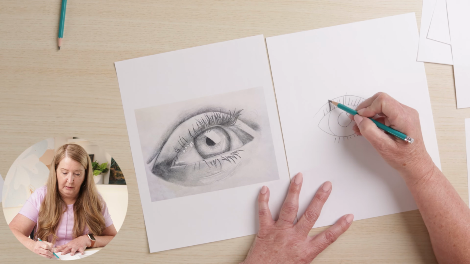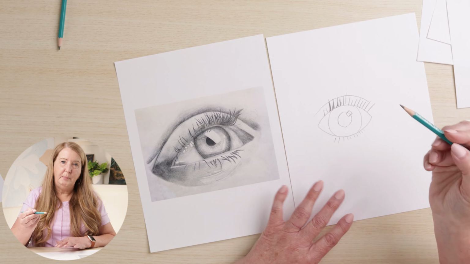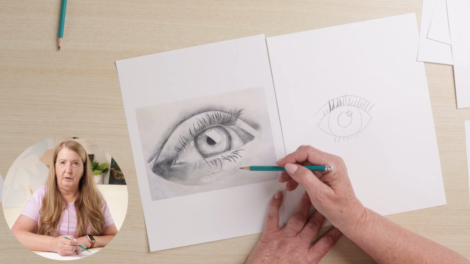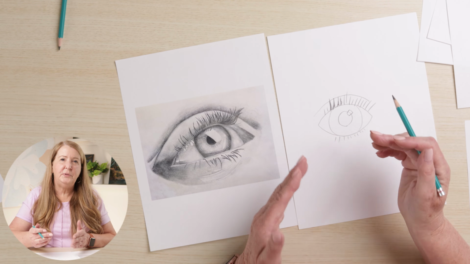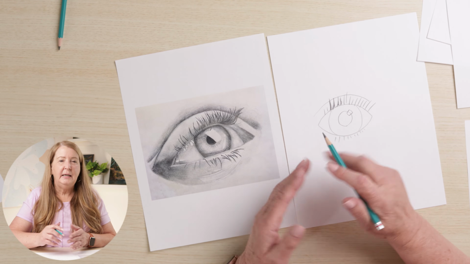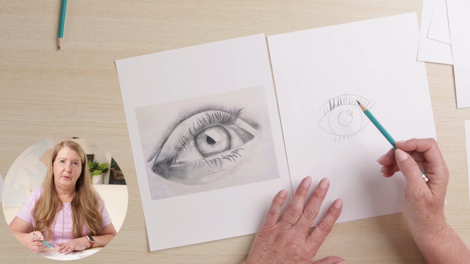Sometimes we'll go thicker on our lashes like this. Sometimes we give them a little bit of curl, but we're not actually drawing what we are looking at. We're just drawing a symbol of what we're looking at. So the key to draw what you see, not what you think you see, is to actually do what I call metronoming. And that is to look back and forth at the object.